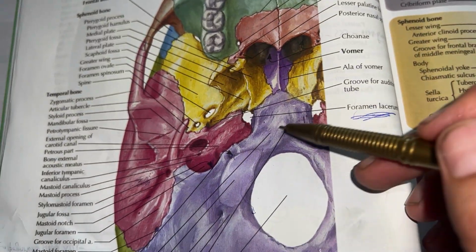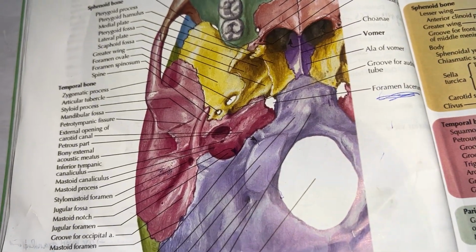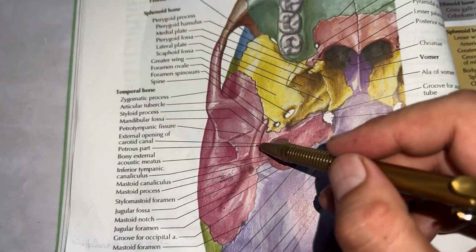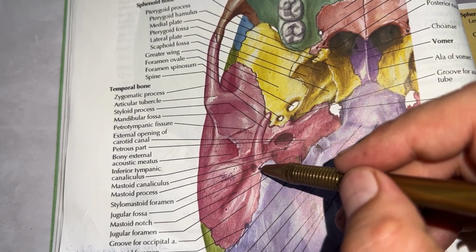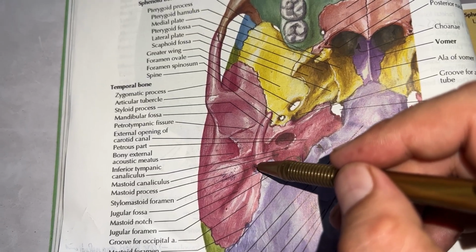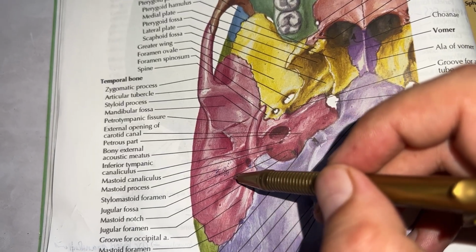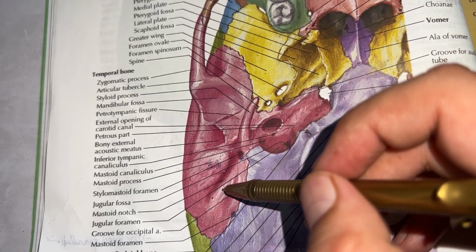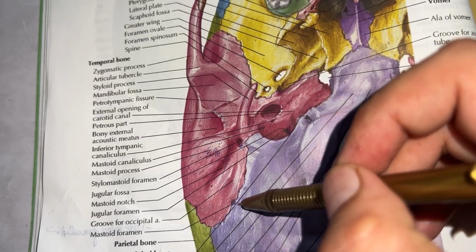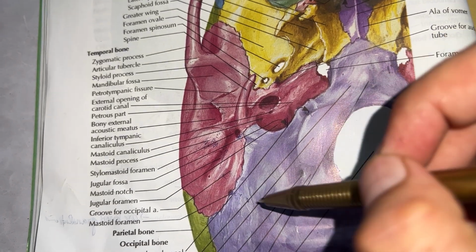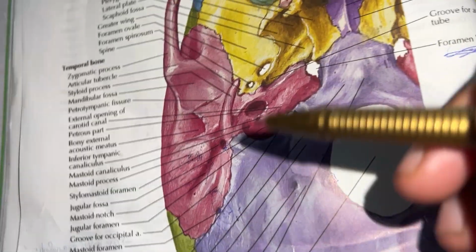Okay, at the basilar part of the occipital bone, there is the pharyngeal tubercle. This is the styloid process. Behind the styloid process, there is a foramen, which is the stylomastoid foramen. Medial to the mastoid process, there is a notch called the mastoid notch, and in the suture between the occipital bone and the temporal bone, there is a foramen called the mastoid foramen.